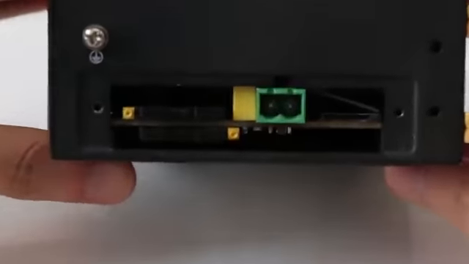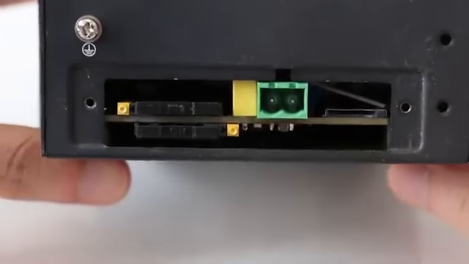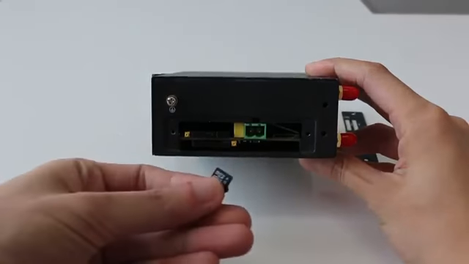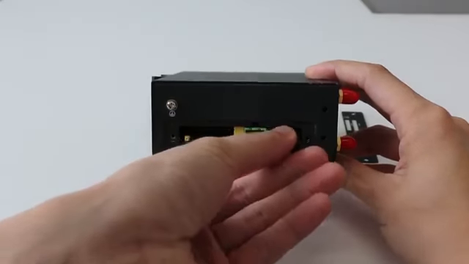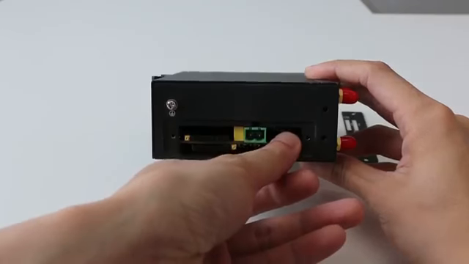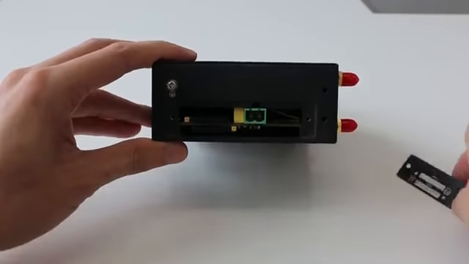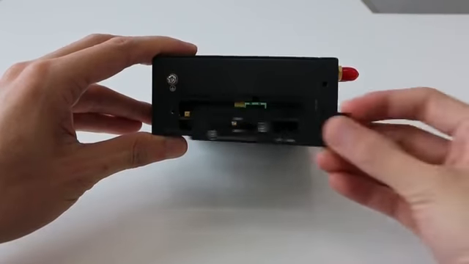You will see the micro SD card slot. Insert the micro SD card. Then put the cover plate back and tighten the screws.